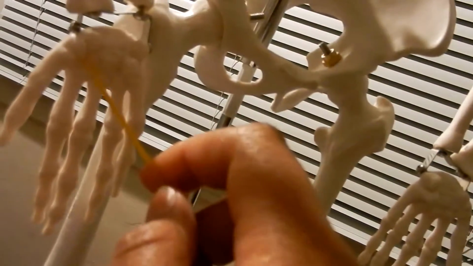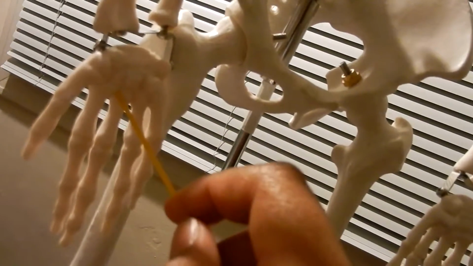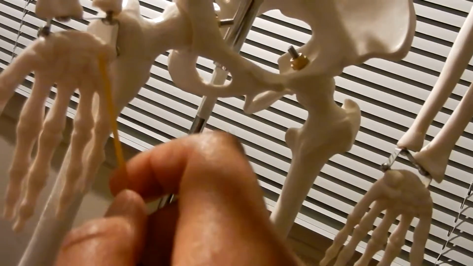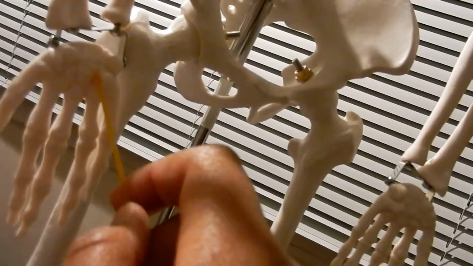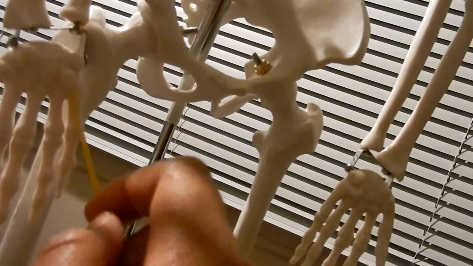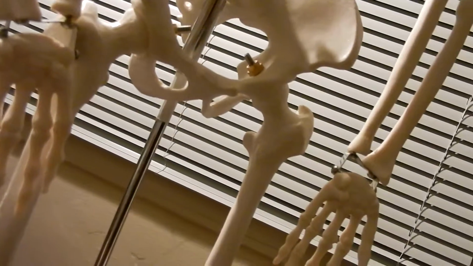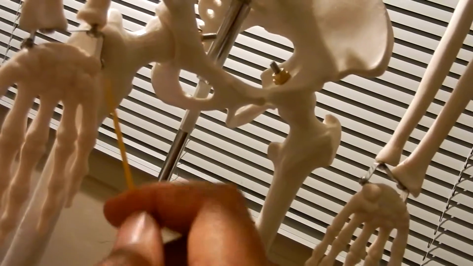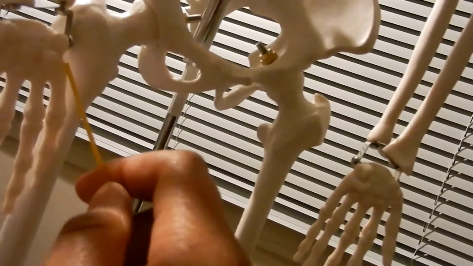And closest over here, we have the trapezium. Back over past the capitate, we have the hamate. Trapezium, trapezoid, capitate, hamate.